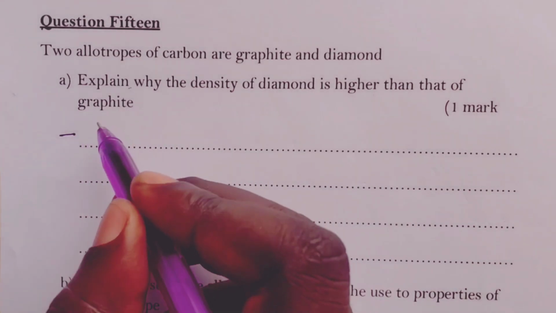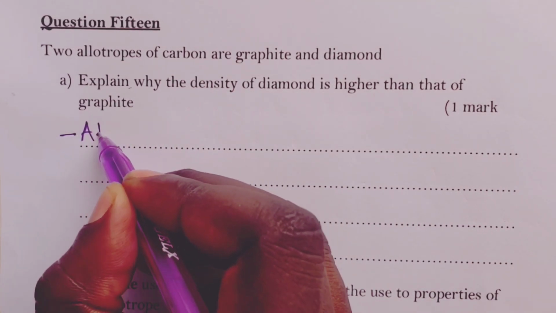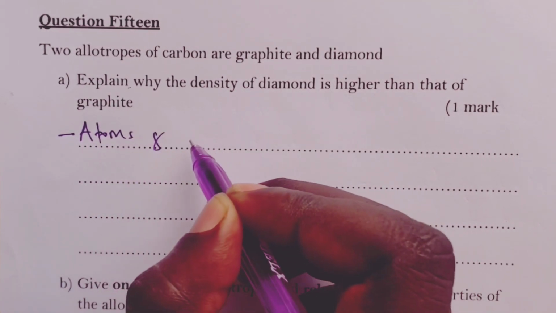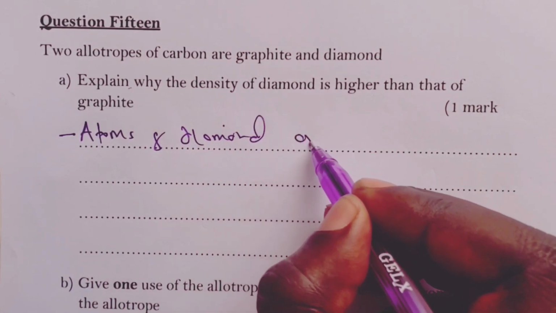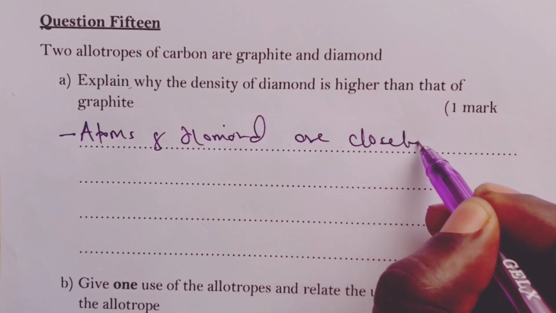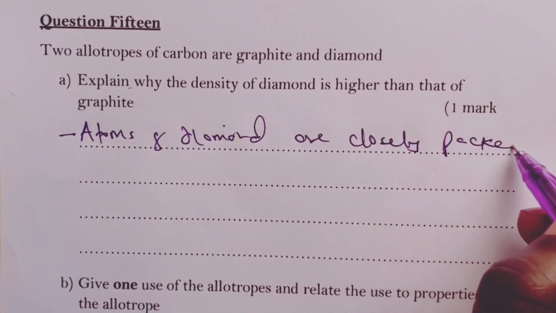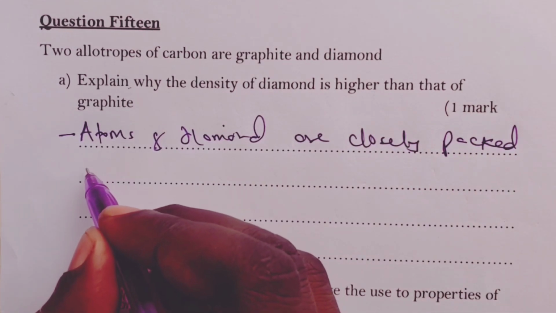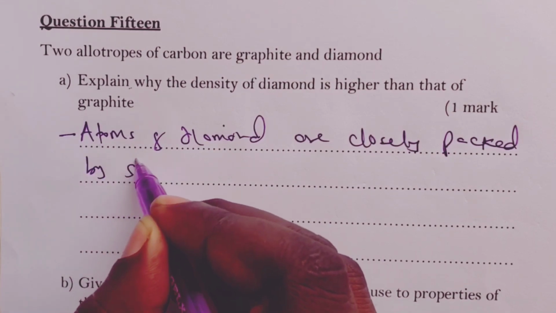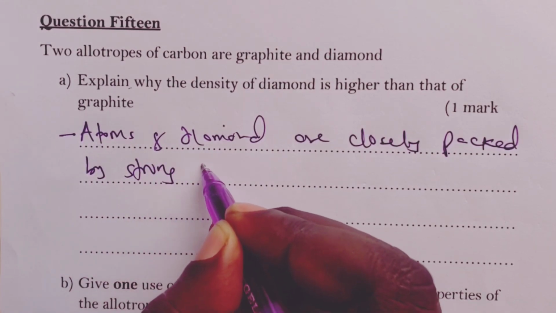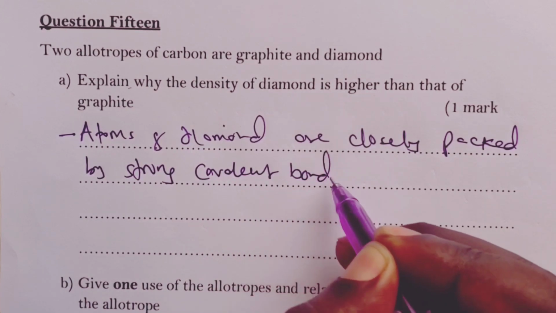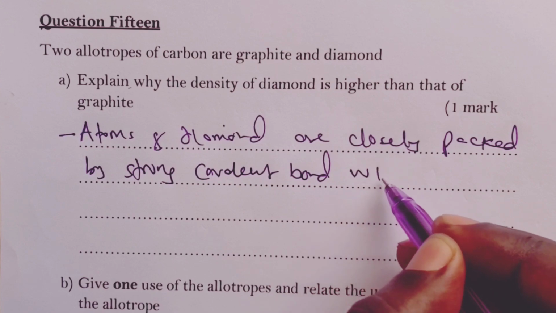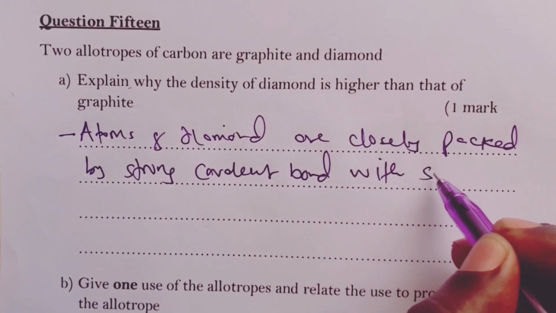The reason here is that atoms of diamond are closely packed by strong covalent bonds with smaller volume.